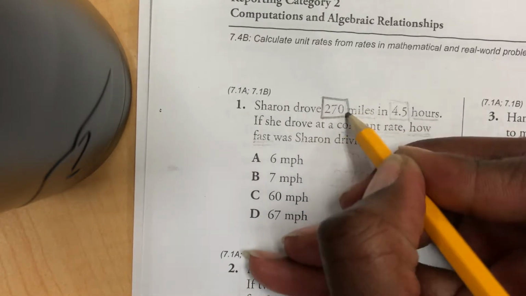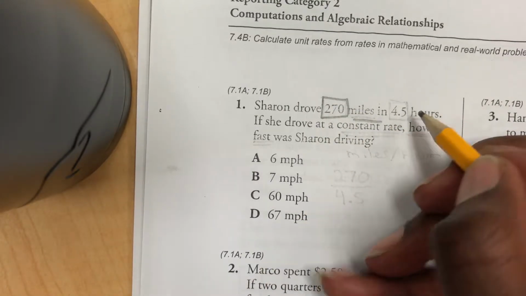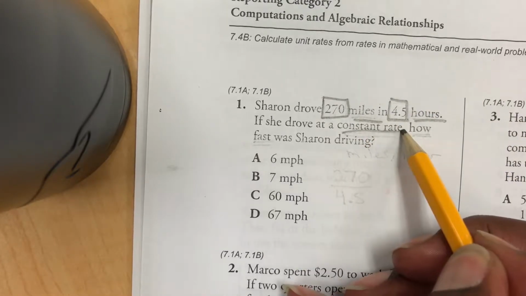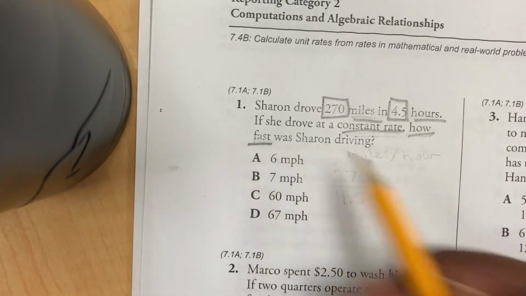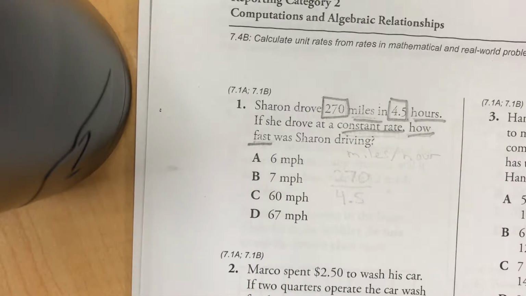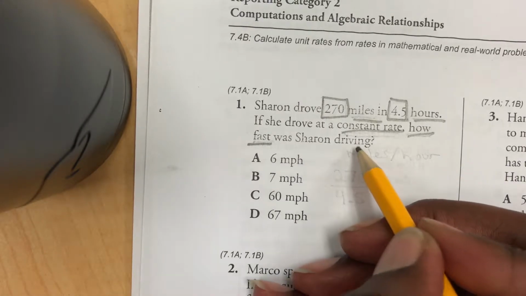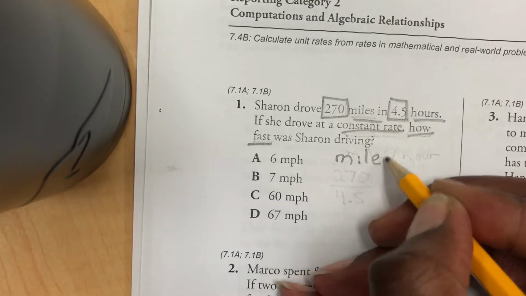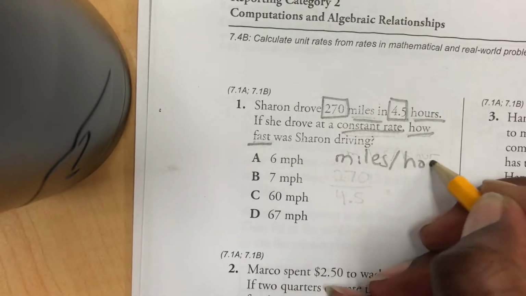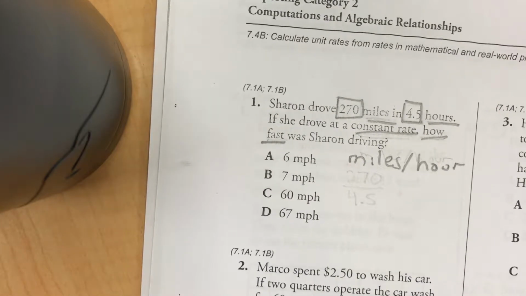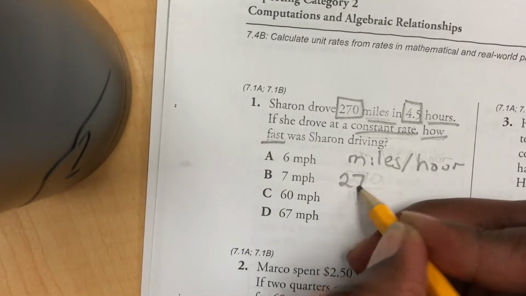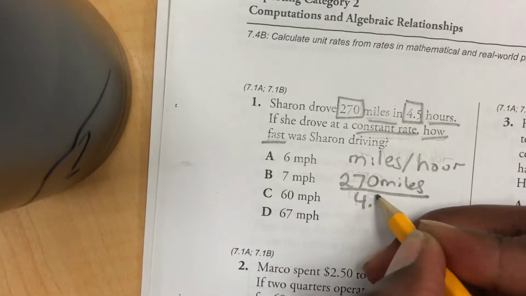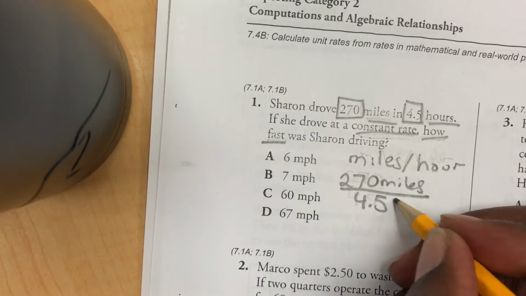Well, Sharon was driving 270 miles, and she did this in 4.5 hours. She drove at a constant rate. How fast was Sharon driving? Well, I have to remind myself that when we're driving, we calculate speed as miles per hour. So I'm going to set up my problem the same way. She covered 270 miles in 4 and 5/10 hours.